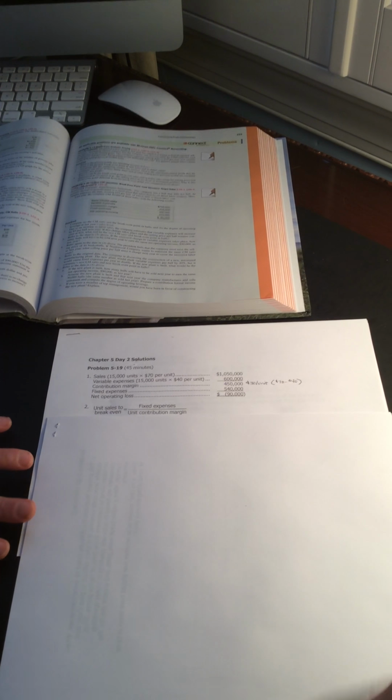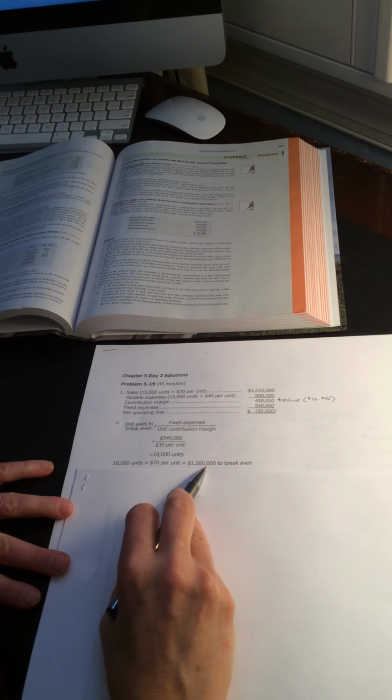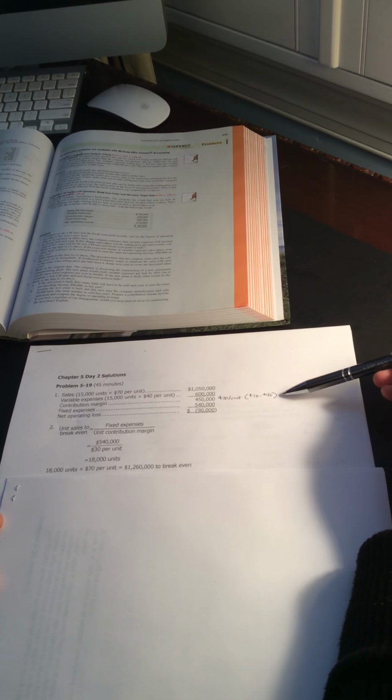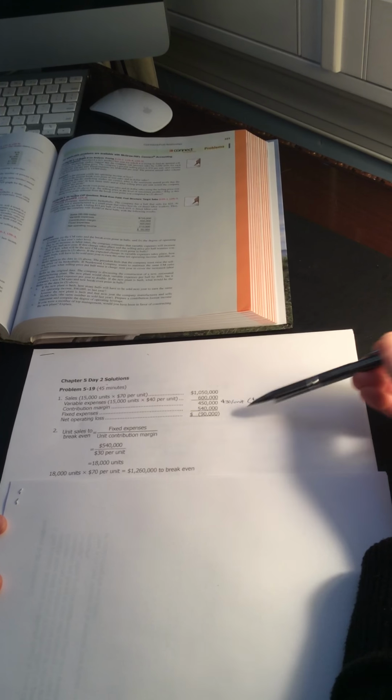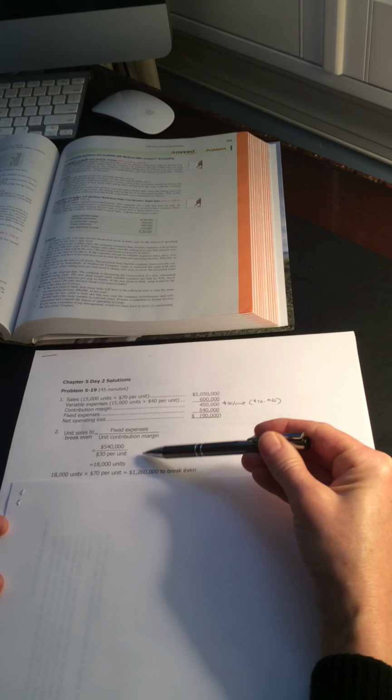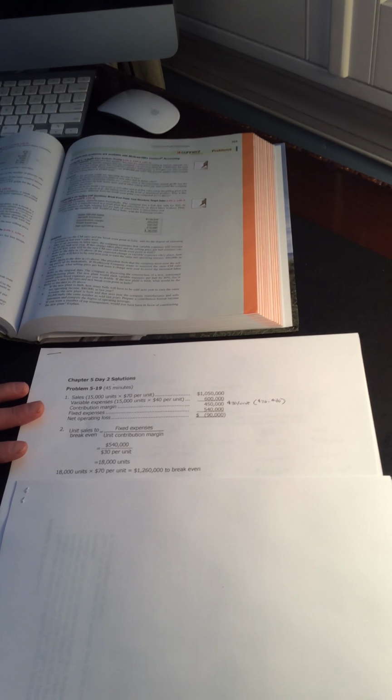How do we figure out break even? Here's our formula: what I've got to cover, divided by how I'm going to get there. So I've got 540 in fixed costs, 30 per unit contribution margin, so that's 18,000 units. I can do 18,000 units times my sales price to get the sales revenue dollars to break even. I can also calculate my contribution margin ratio, contribution margin divided by sales, take 540,000 divided by the CM ratio, and I'll get that same dollar amount in sales. All right, that's part 1 and 2.